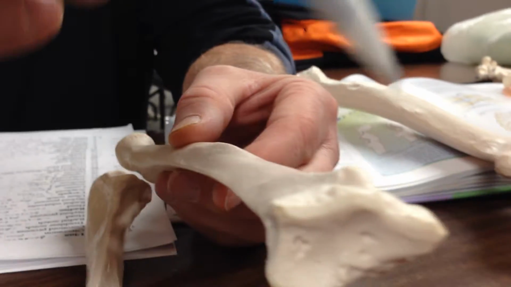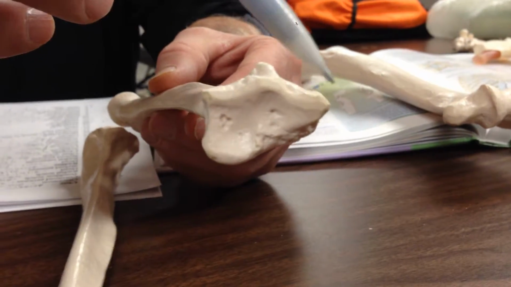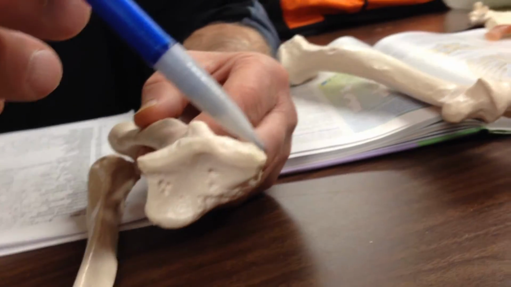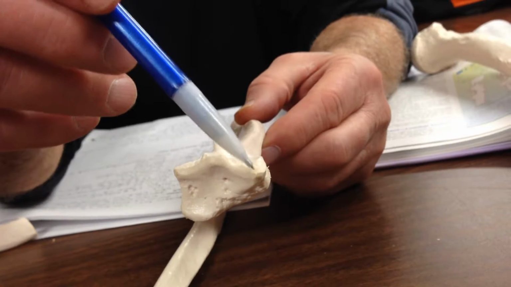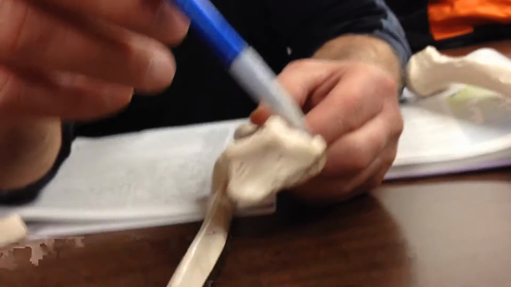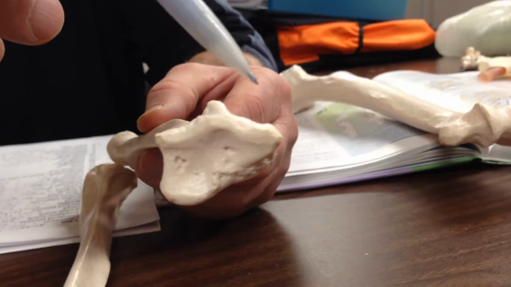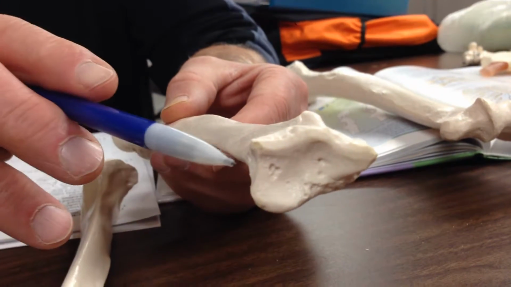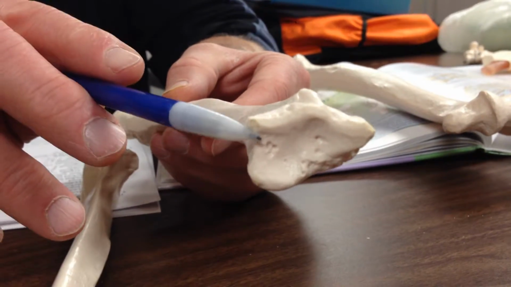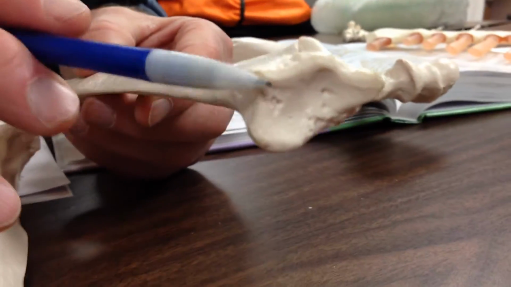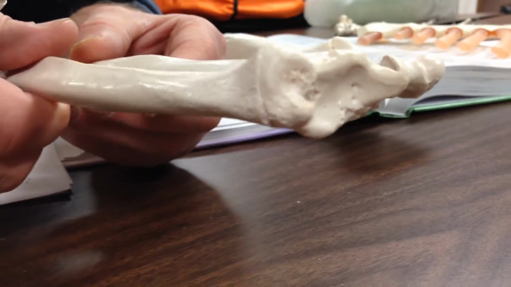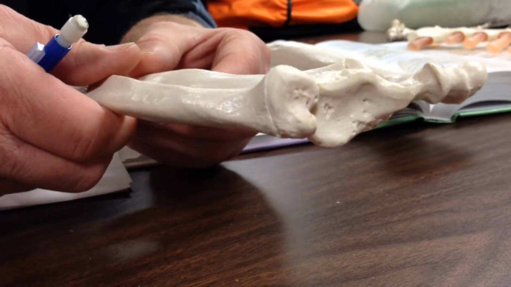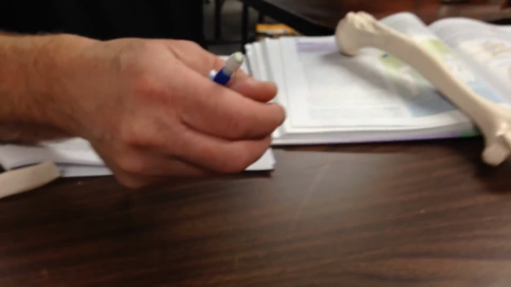There is also a projection off the radius on the lateral side, and that projection is the styloid process, and the two styloid processes help form the wrist joint. Also on the medial side of the radius there is a depression, the ulnar notch, and that is for the head of the ulna to fit in.